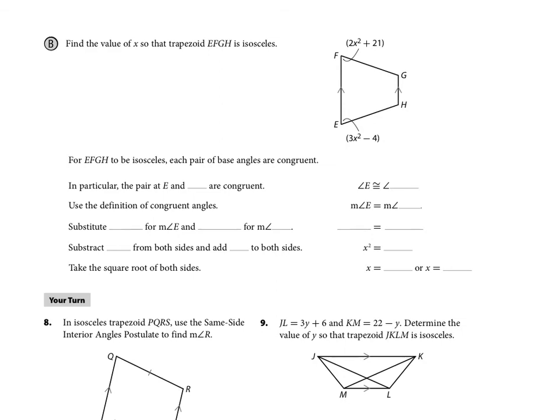Continuing with this idea of isosceles trapezoids. So we know that trapezoid EFGH is isosceles, and what we want to find is the value of x that makes it isosceles. So the base angles we know in an isosceles trapezoid are congruent, so that's these angles here, and they're given some algebraic labels. In particular, the pair at E and F are congruent as we're filling in.